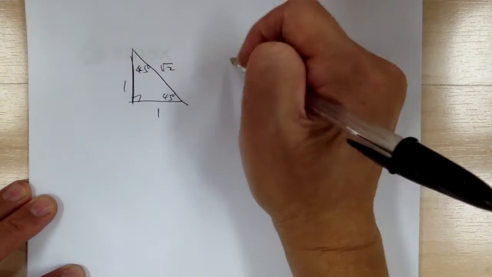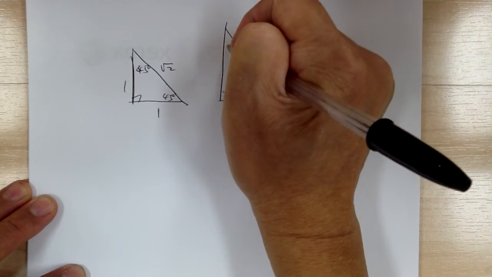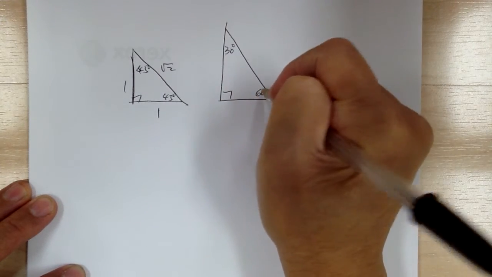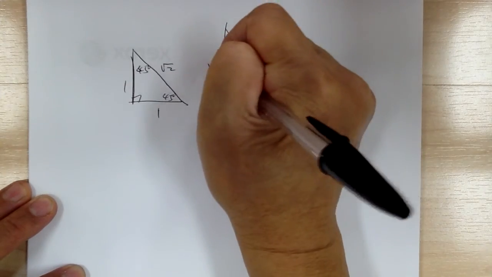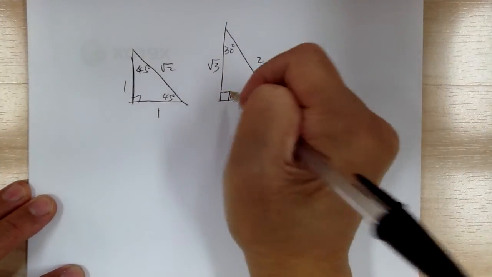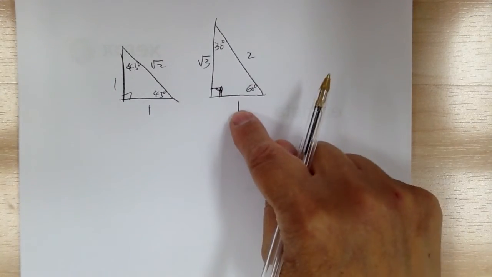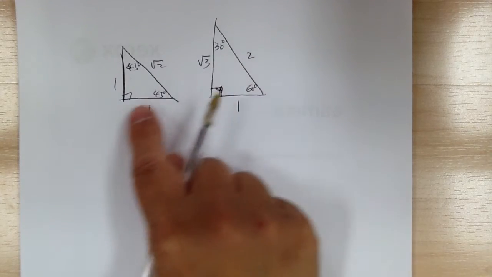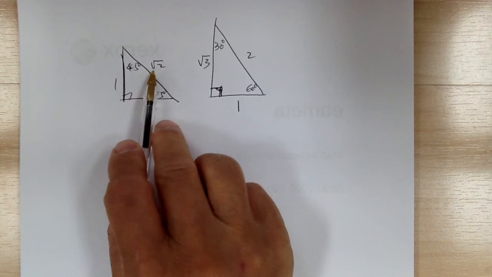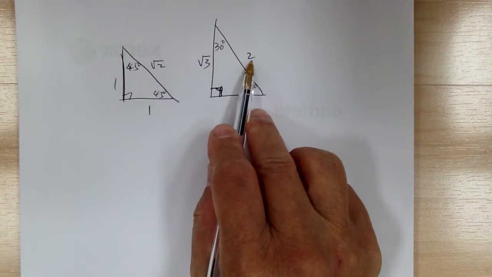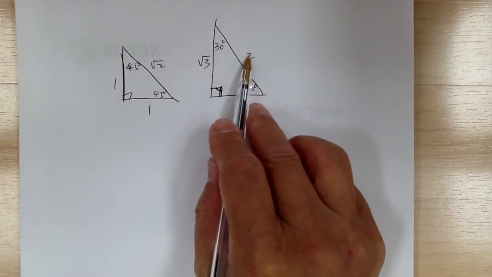And then the 30-60 special triangle. The relationship of that would be 1, 2, square root of 3. The hypotenuse is twice the short side. Notice there's a pattern to it. If you rearrange this, it's square root of 1, square root of 2, square root of 3, square root of 4.